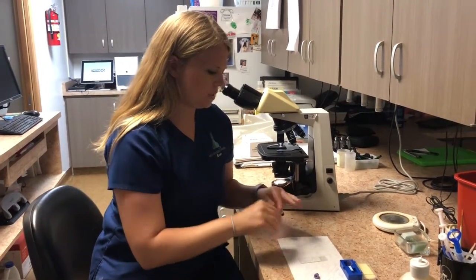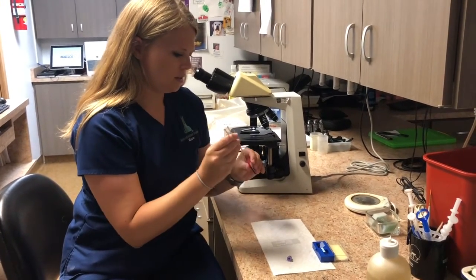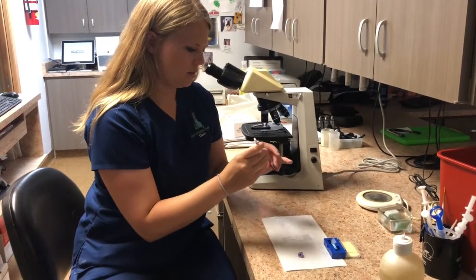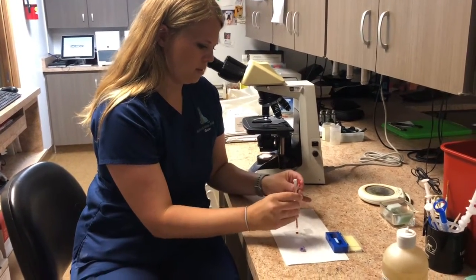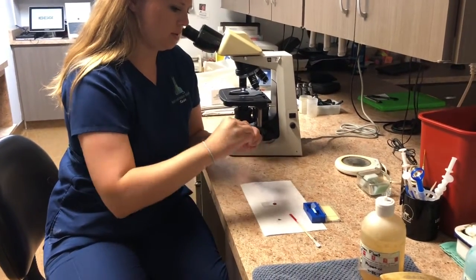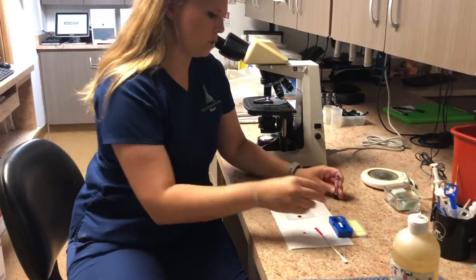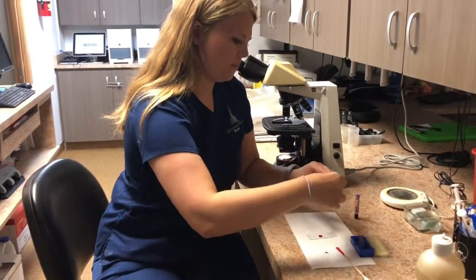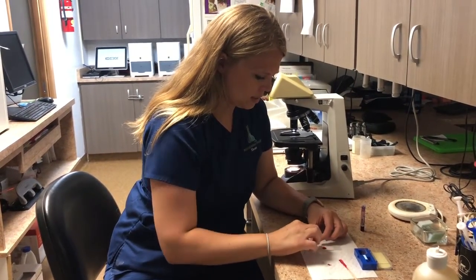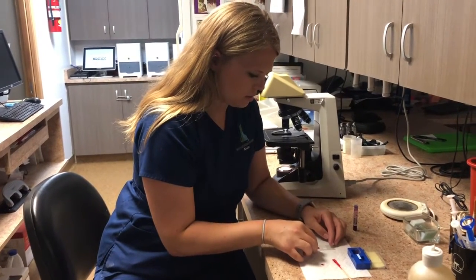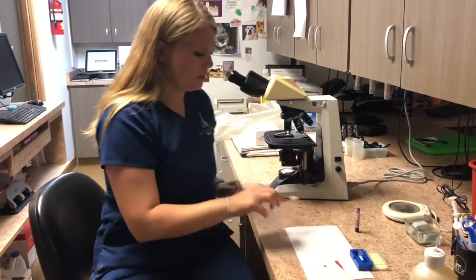Use my 2 applicators to get a drop of blood on my microscope slide. I'm going to place a cover slip directly over top.